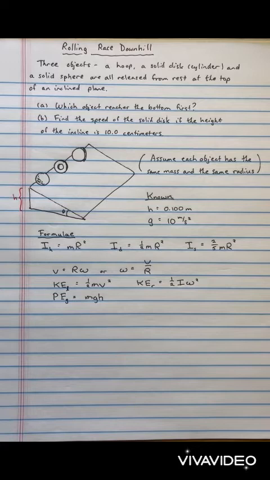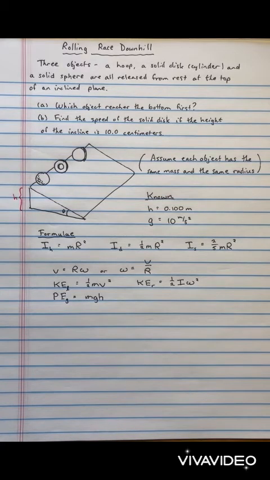Today, we're having a race. More specifically, we're going to take three round objects, a solid disk, a hoop, and a solid sphere, and allow them to roll downhill from rest to see which object gets to the bottom first. Or, of course, possibly they all have a tie. We have to find that out first, right?